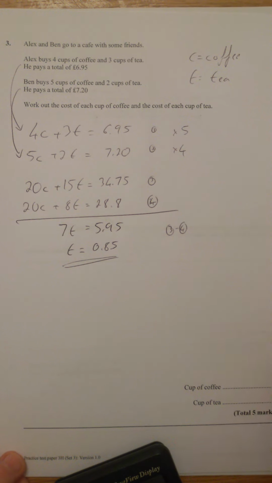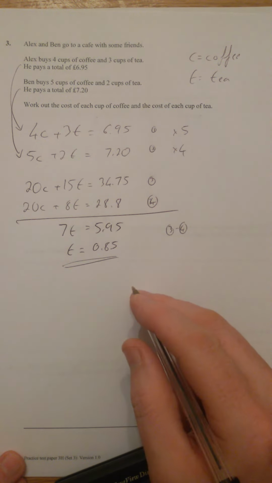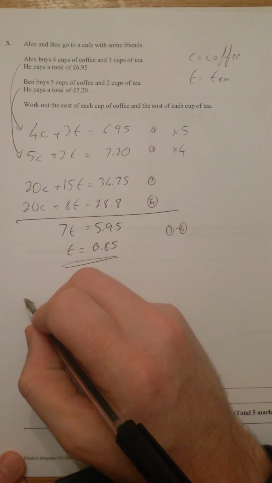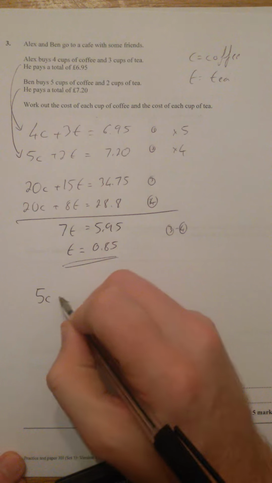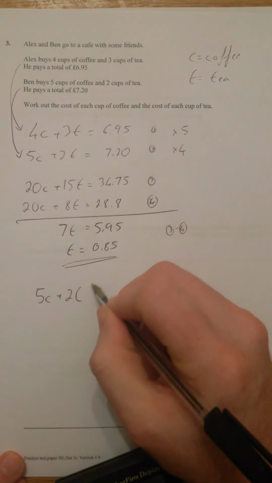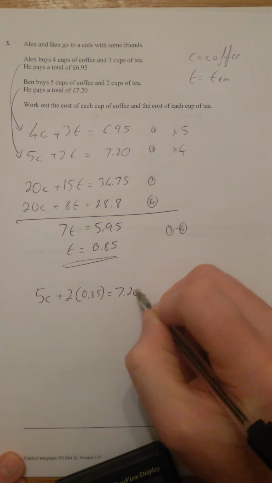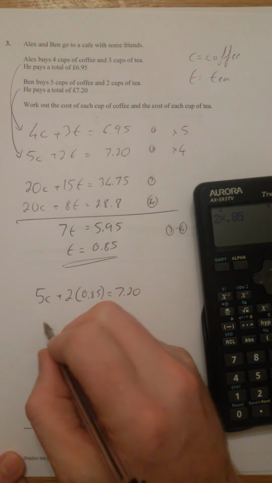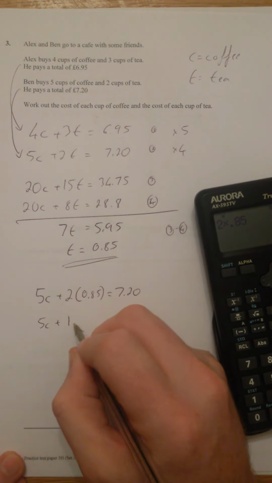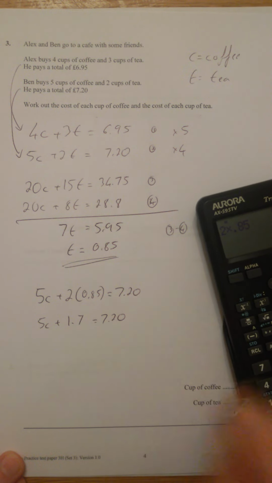So now we need to find out the price of coffee, and all you've got to do is put this value of T into any one of these equations. I'm going to choose equation 2 just because it's got a nicer number here at the end. So 5C plus 2 there's your T, and that equals £7.20. So 2 times 0.85, that's going to give me 1.7. So 5 coffees and my teas, which cost £1.70, is £7.20.